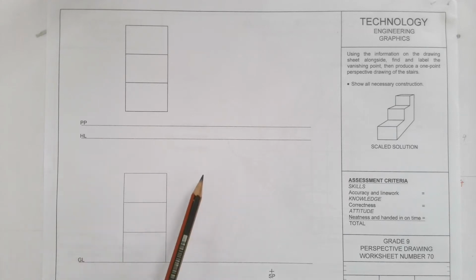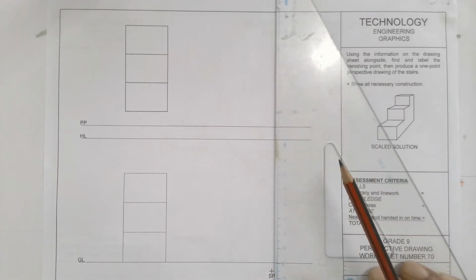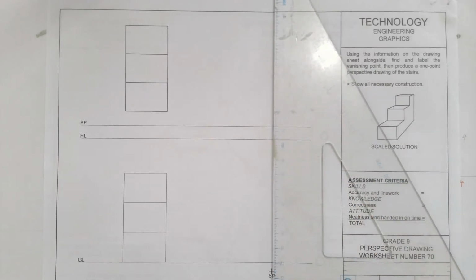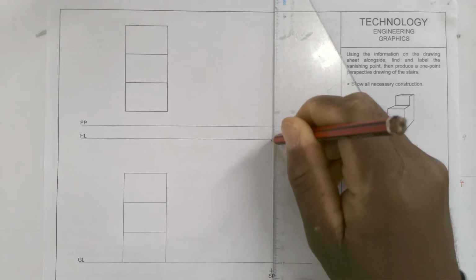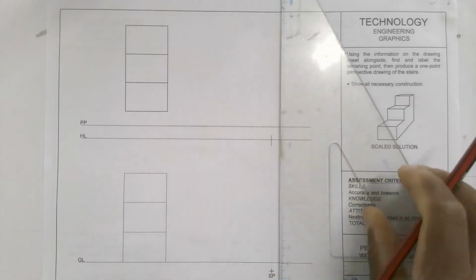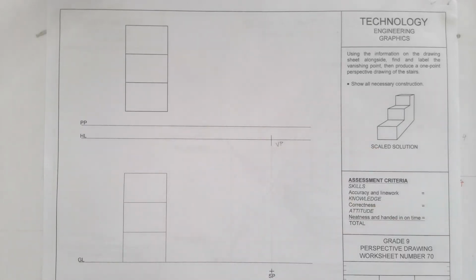And the horizon line is where we find a point which is known as a vanishing point. And how do we find a point which is called a vanishing point? We simply place our set square on the SP line, then we construct a light line that goes to our horizon line, and when it meets the horizon line, we call that point VP. That is a relationship between a horizon line and the VP. Projected from SP to HL, we find a vanishing point.